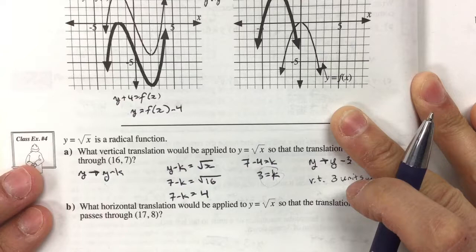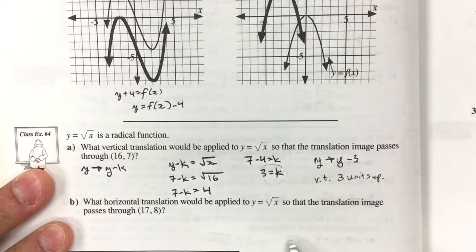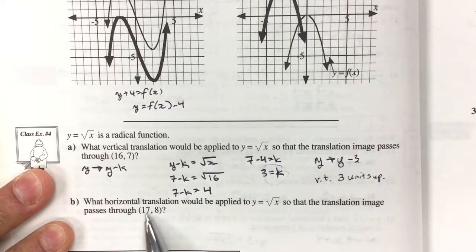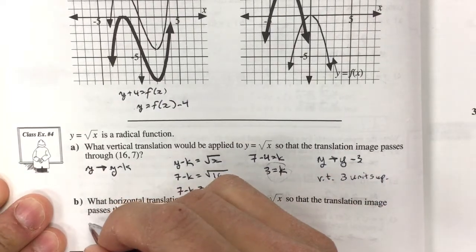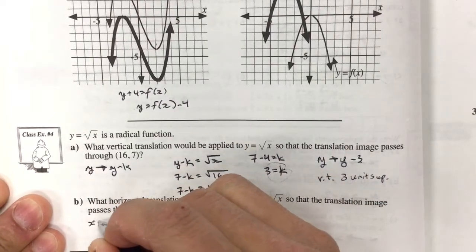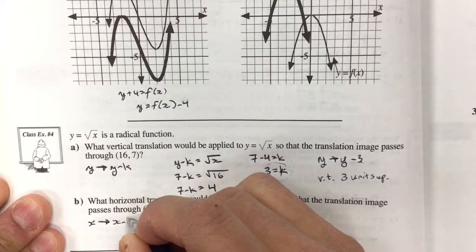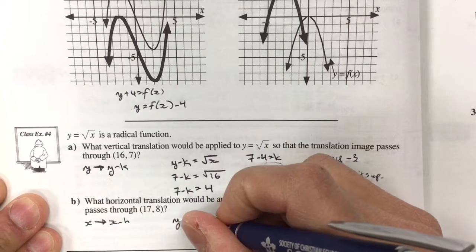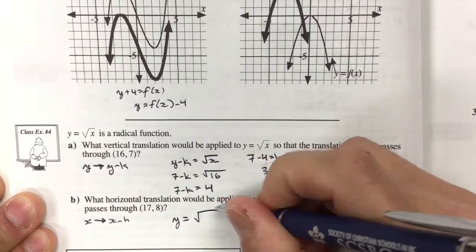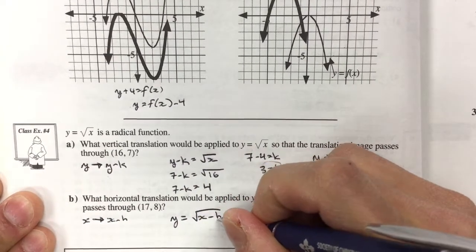And if we're looking for the horizontal translation that would be applied so that the image passes through 17 and 8, we're actually going to take the exact same approach, and we're going to be mapping our x values to x minus h. And instead of replacing my k value, of course, we're replacing my x value.